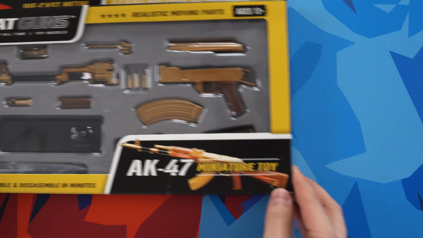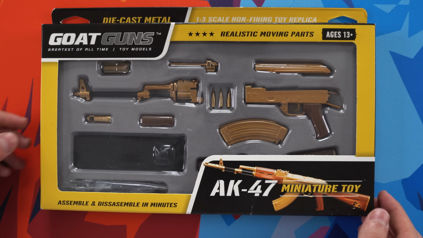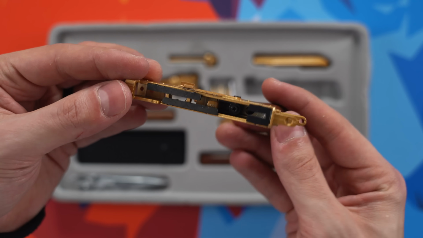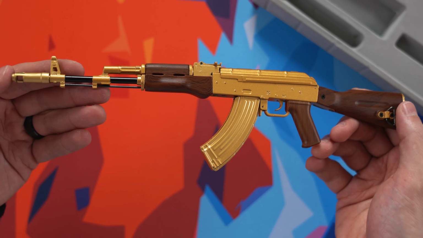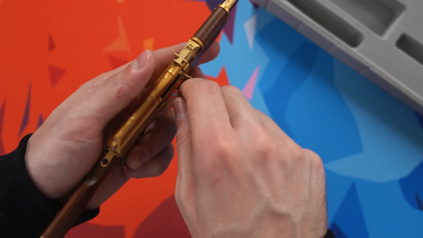Now this next item isn't necessarily tech per se, but I had to include it in here as I'm sure a lot of you might find it really cool. This here is an AK47 miniature 1:3 scale model by the company Goat Guns. If you haven't heard of them, they basically make a bunch of miniature gun models that you can build, collect, and display. Now here's the cool part.